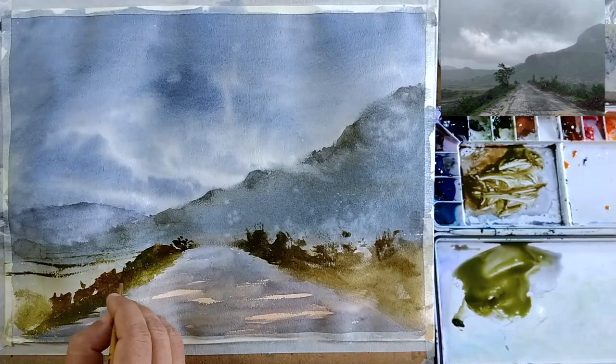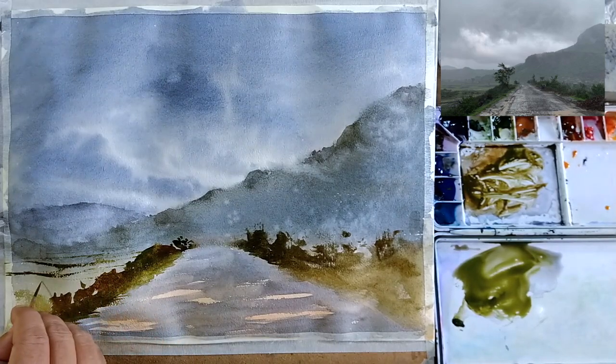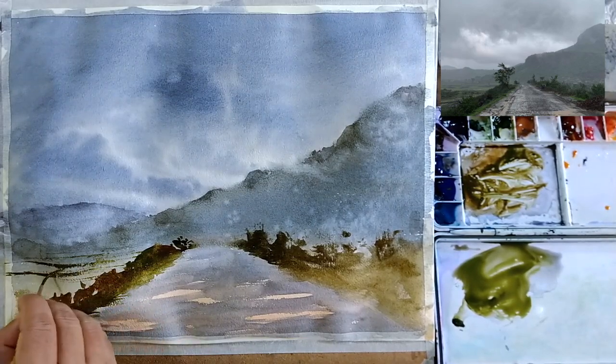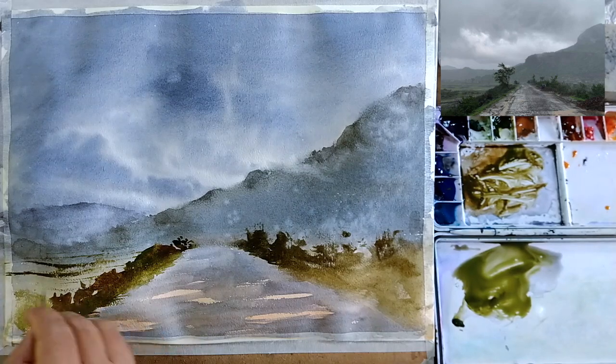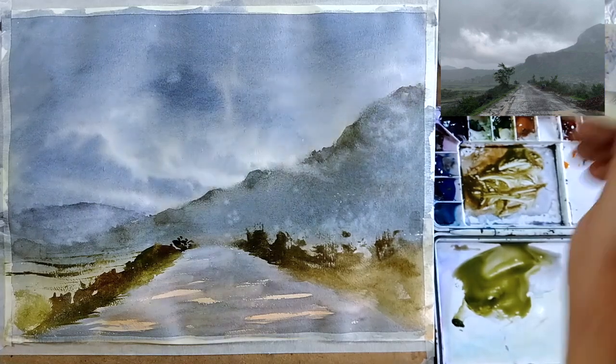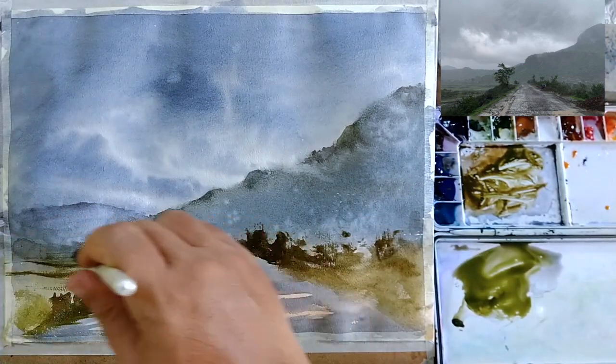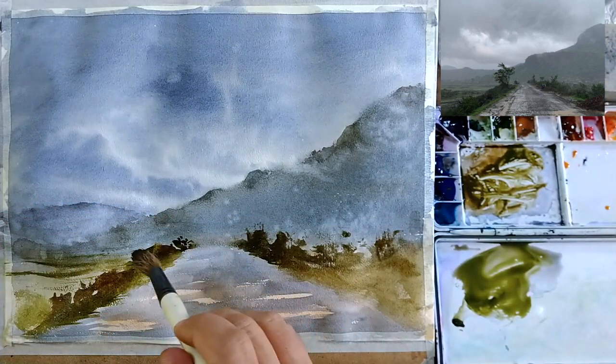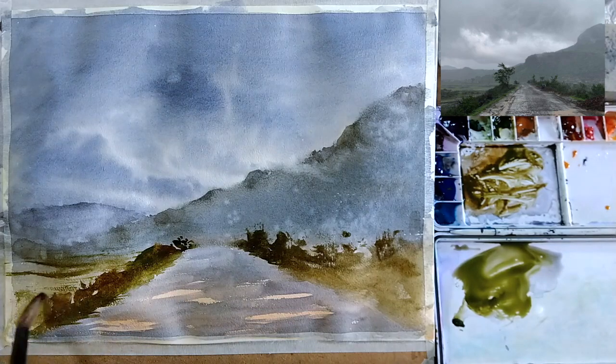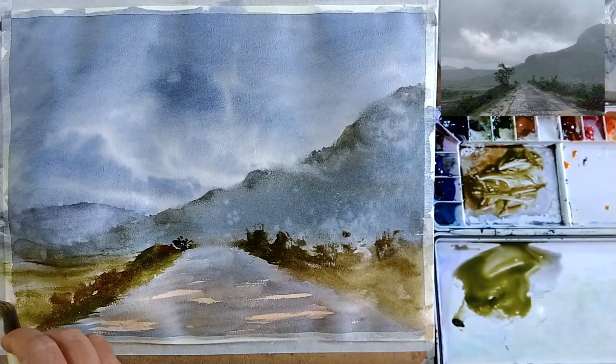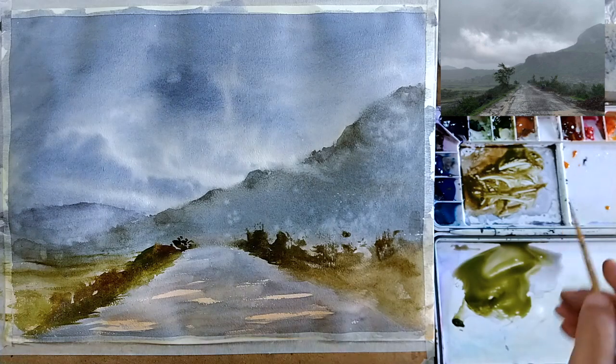Smudge. Smudging is the key. I just wanted to. This is something that cannot be really explained well.